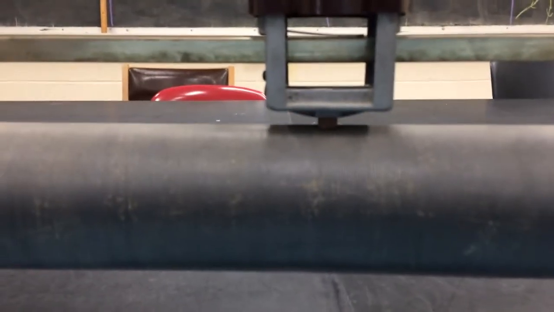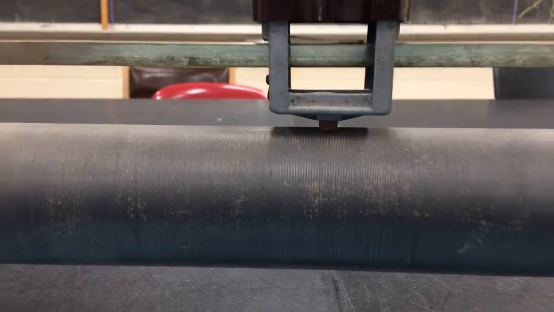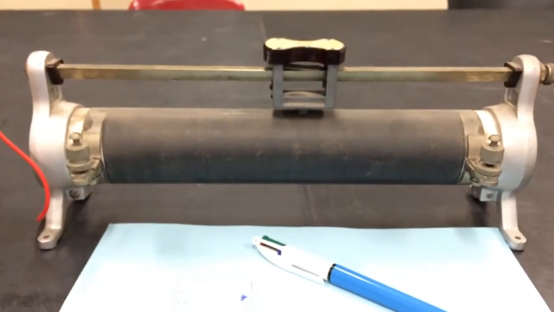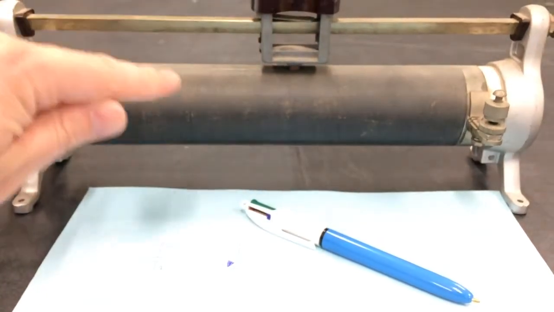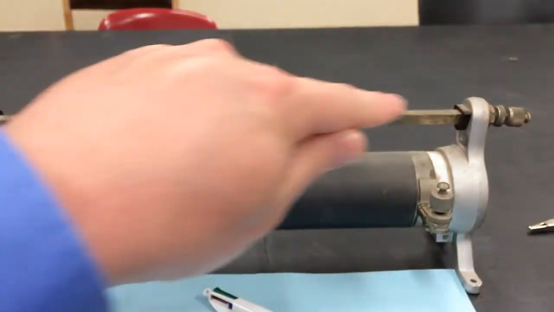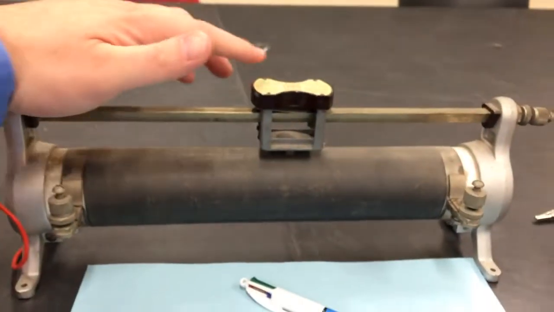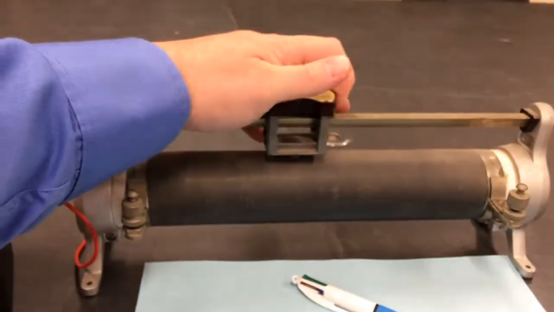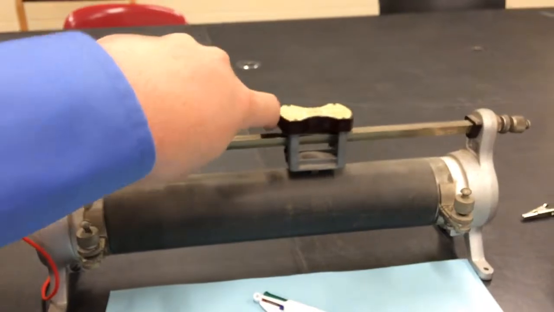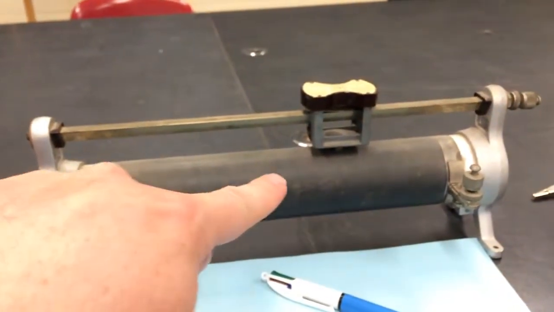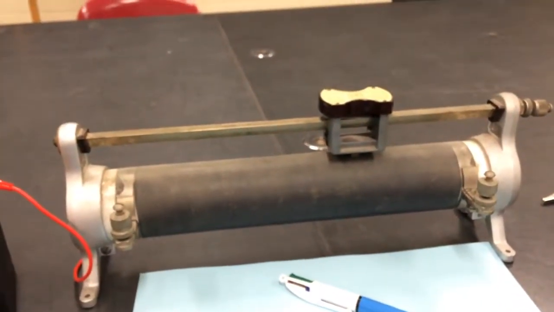And the reason you would do that is because it makes a connection with the coil of wire there. The path of electricity through would be here, around the coil, and then up through this and out. And by sliding this, I can actually change the length of the wire that stuff has to go through.